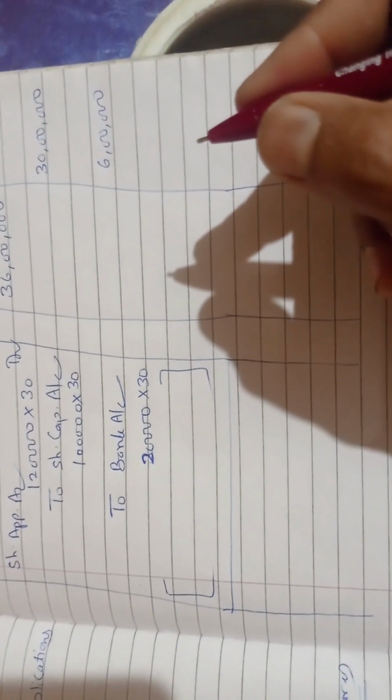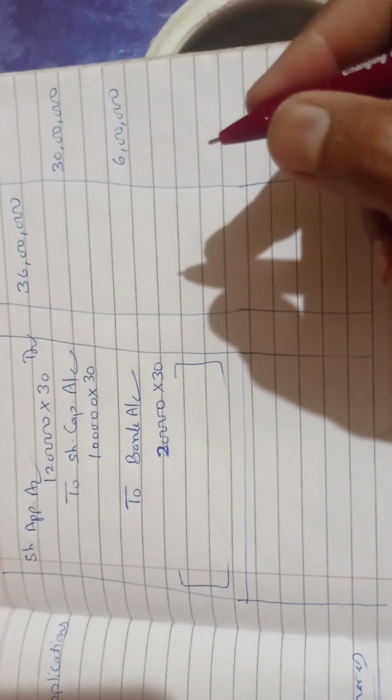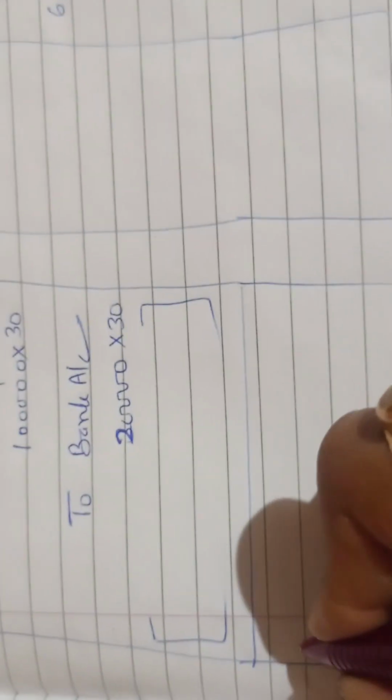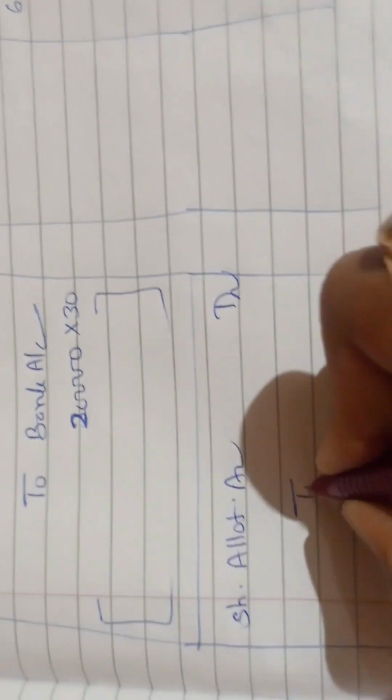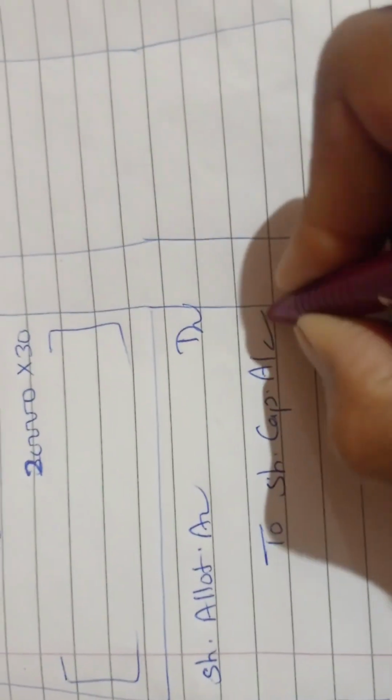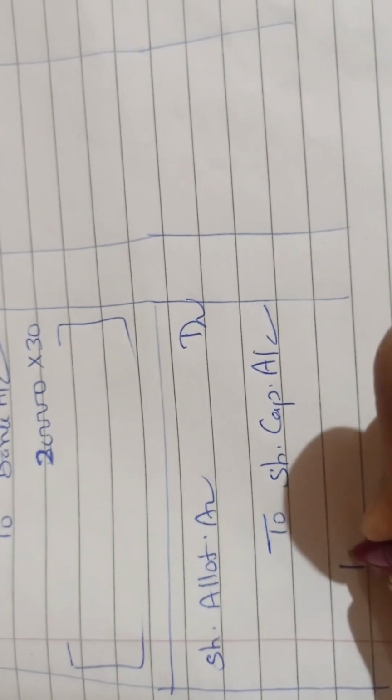Now the third entry is for the allotment, which you know very well, it is 30 rupees. So then your entry will be Share allotment account DR to Share capital account. 1 lakh multiplied by 30 rupees, then you have 30 lakhs.